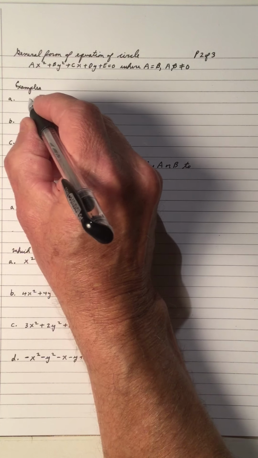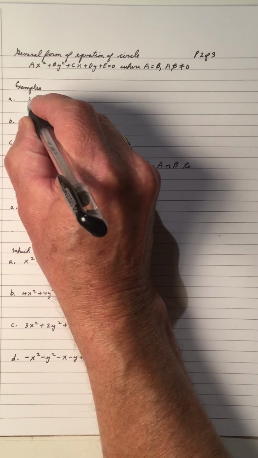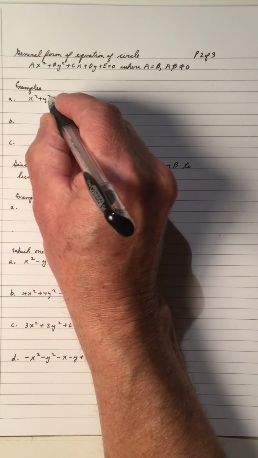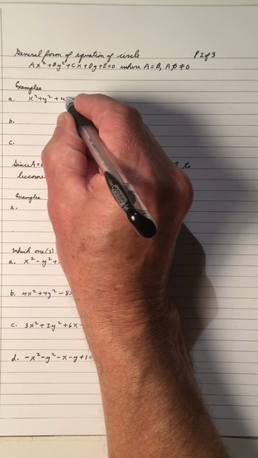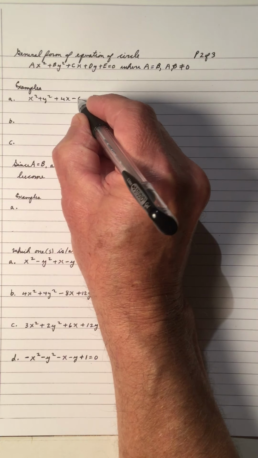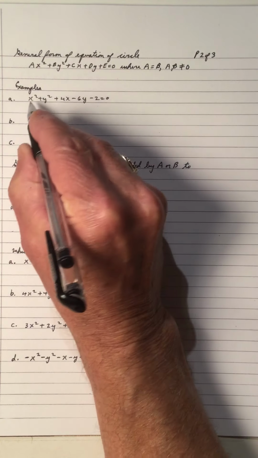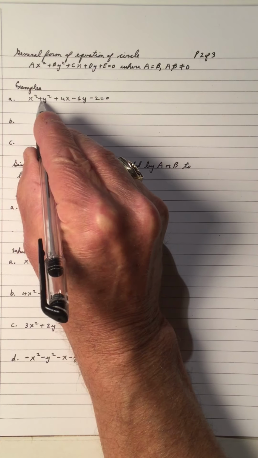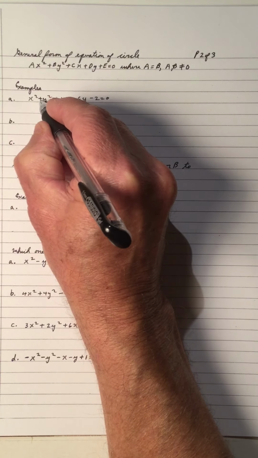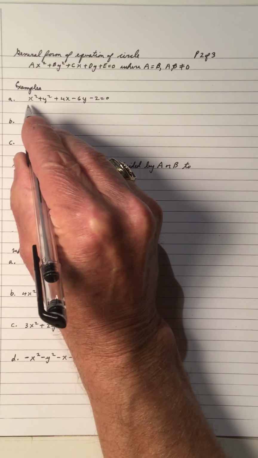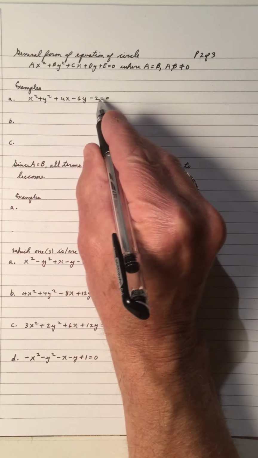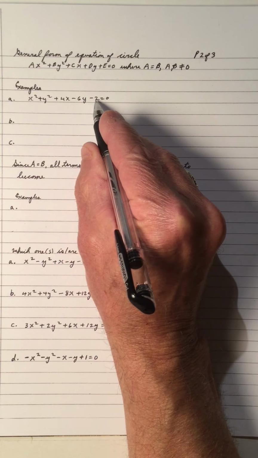Examples are x squared plus y squared plus 4x minus 6y minus 2 equals 0. So a and b are equal. We have a plus here, which makes it the equation of a circle, and we have no 0 here.